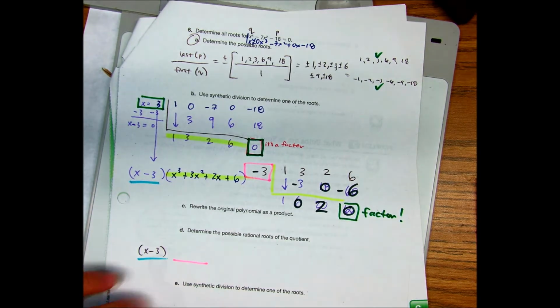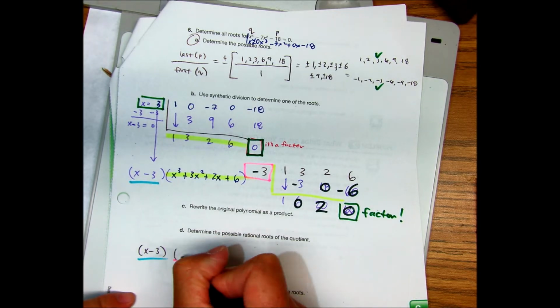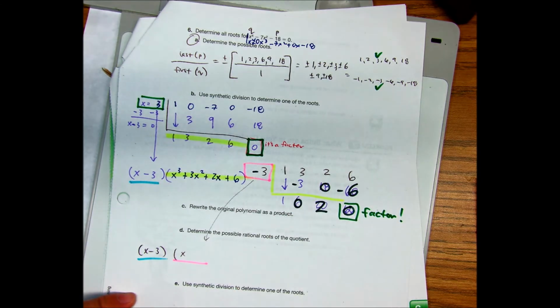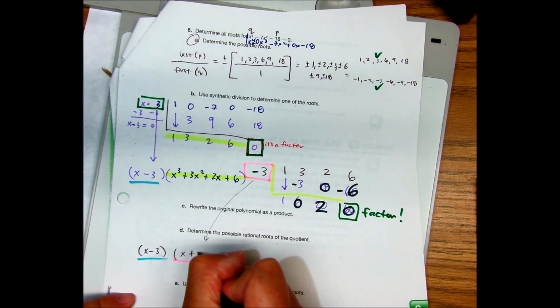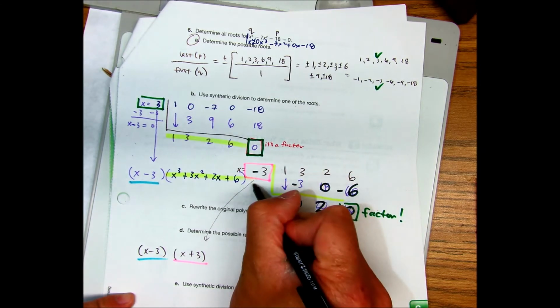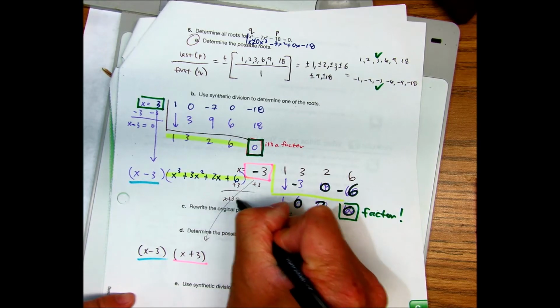Class, how do I write that as a binomial? X plus 3. Remember, this is x equals negative 3. To set this equal to 0, you would have to add 3. The binomial would be x plus 3 equals 0.